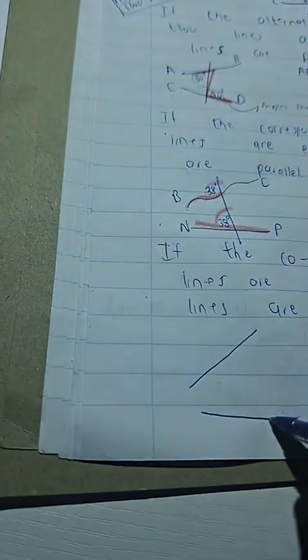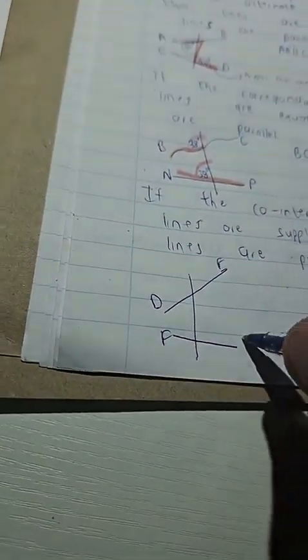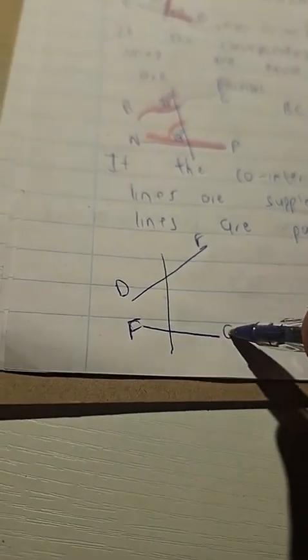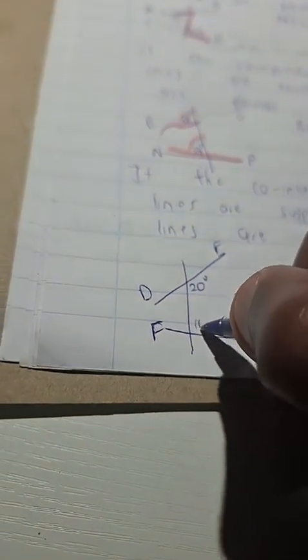One last scenario. I have DE and FG. And my question then to you guys is, are DE and FG parallel at first sight? Obviously you will answer no. Then I ask this following question.